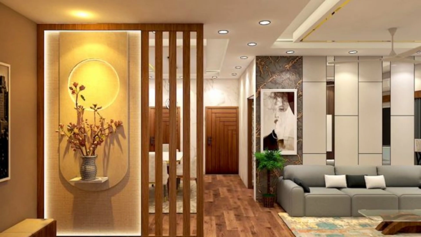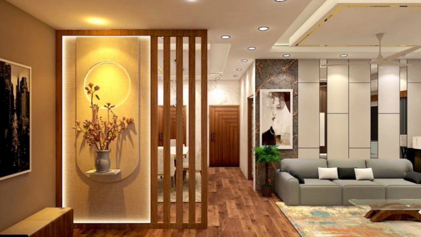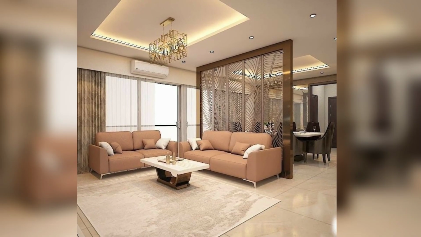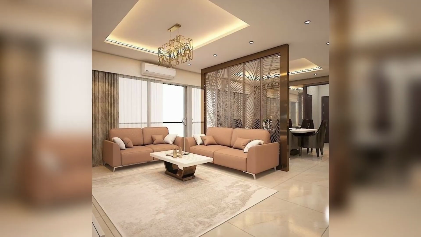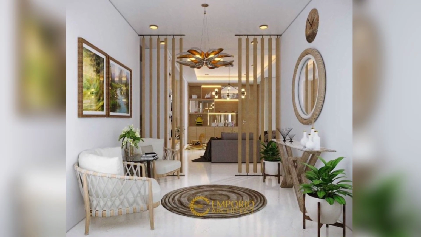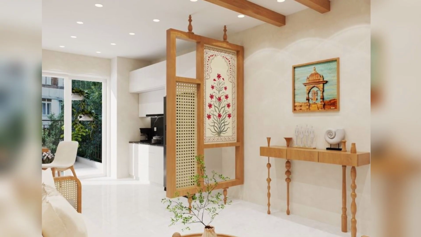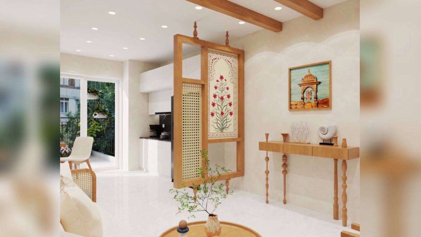In summary, modern room dividers and partitions come in various forms, each offering unique benefits. When selecting a room divider, consider the size of the space, the primary function you need, and the overall style you wish to achieve. With the right choice, you can create a stylish and functional living environment that meets your needs.